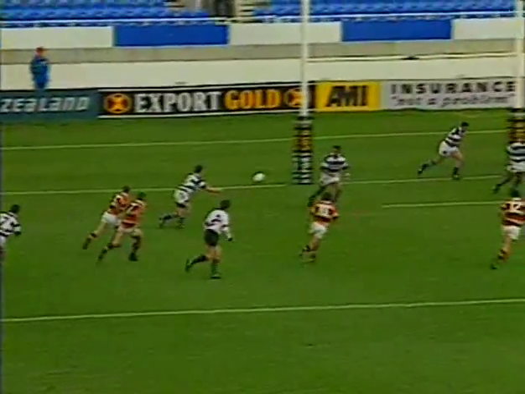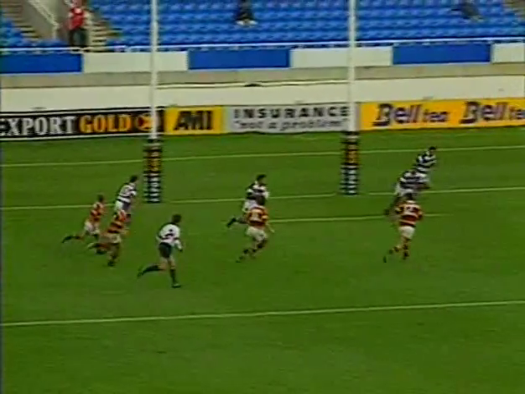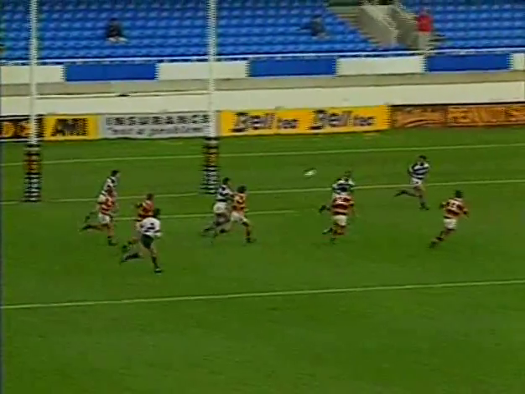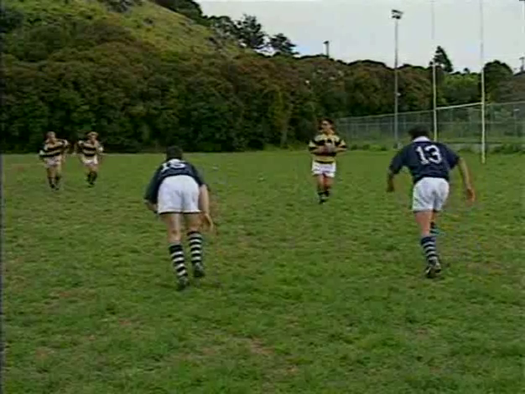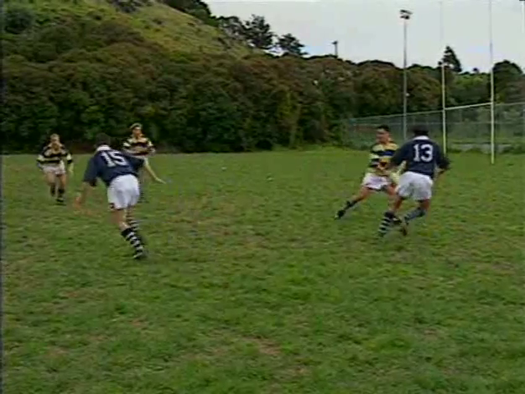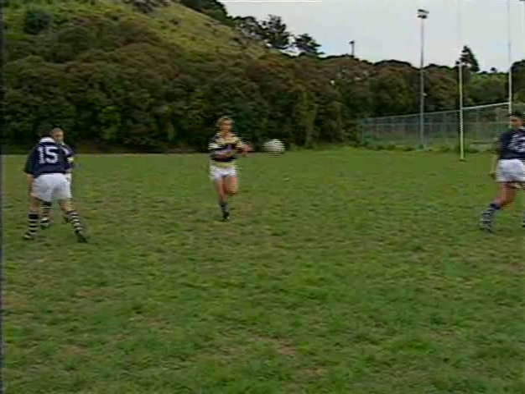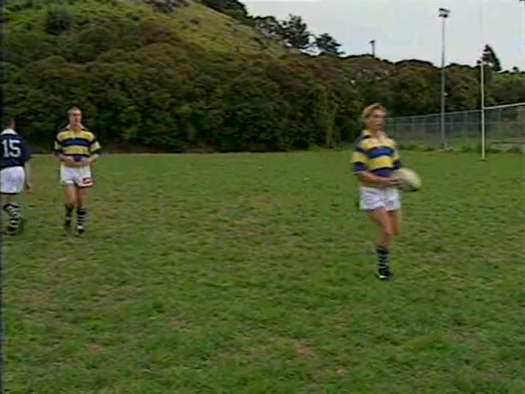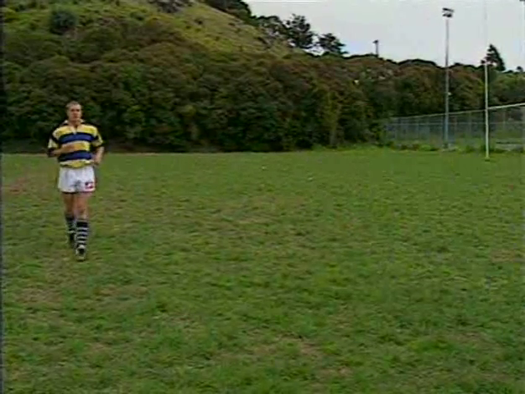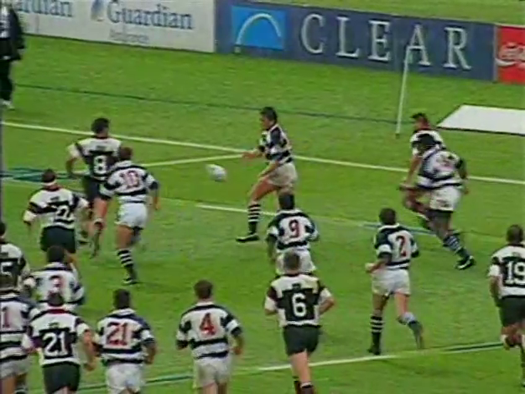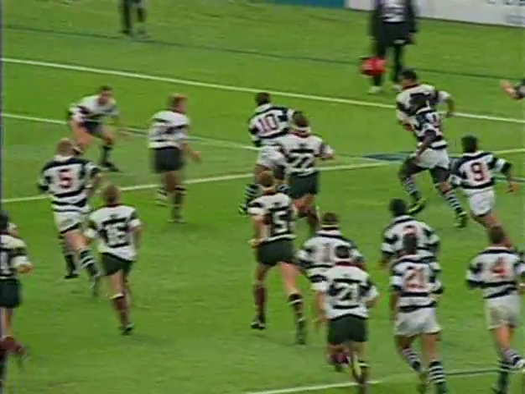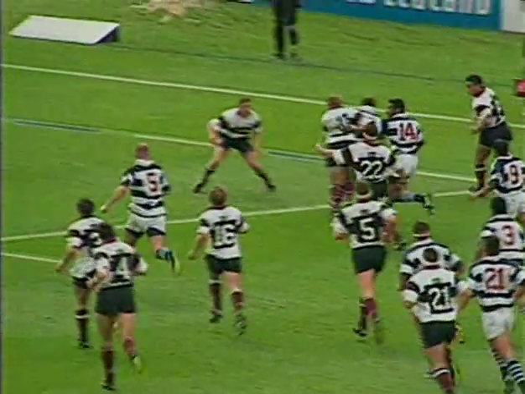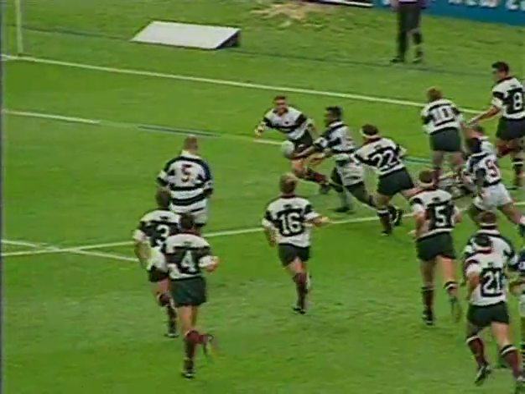Here, the fullback comes from inside the centre, running the outside angle, and catches the ball in space. In this example, the penetrator starts outside the space and runs into the space. Here, the winger starting outside the space runs into the space.